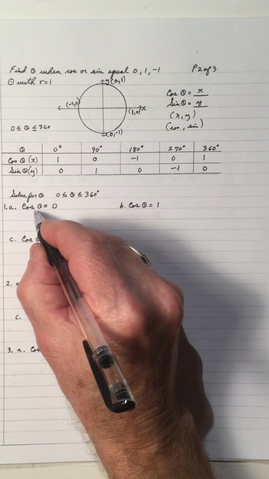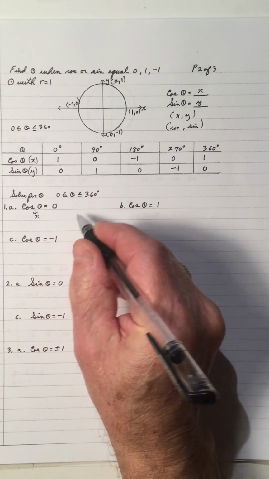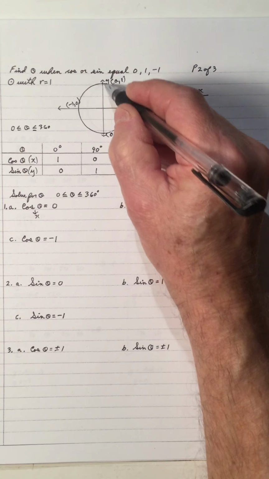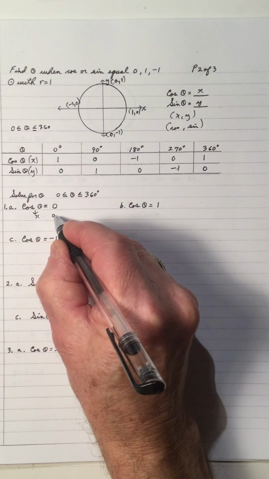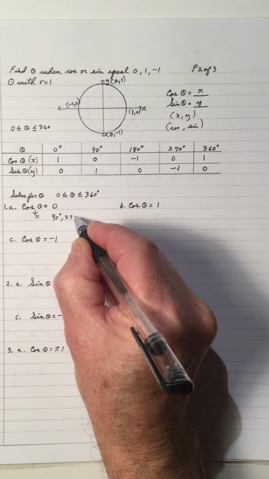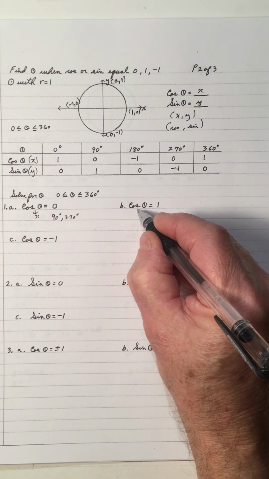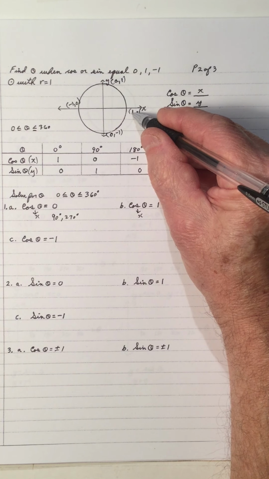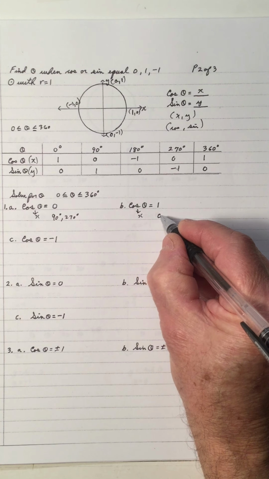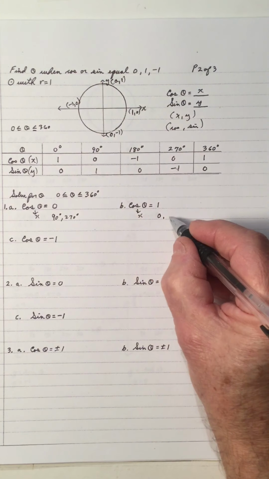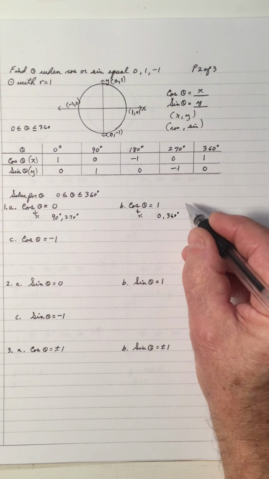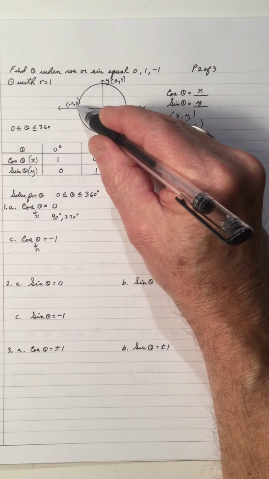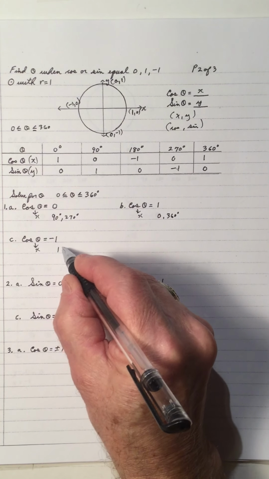Cos equals 0. Cos is the x. So where is x 0? X is 0 at 90 and 270. Again, cos is the x. Where is x 1? X is 1 right here, and that's at 0. Or we run all the way around, we could say 360 also. And cos is the x. So where is x negative 1? X is negative 1 at 180.